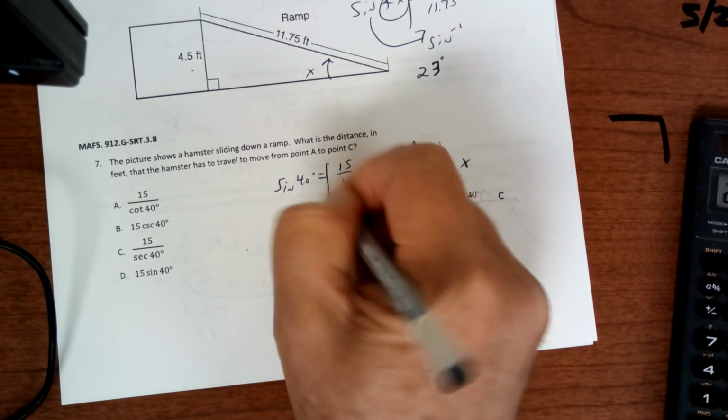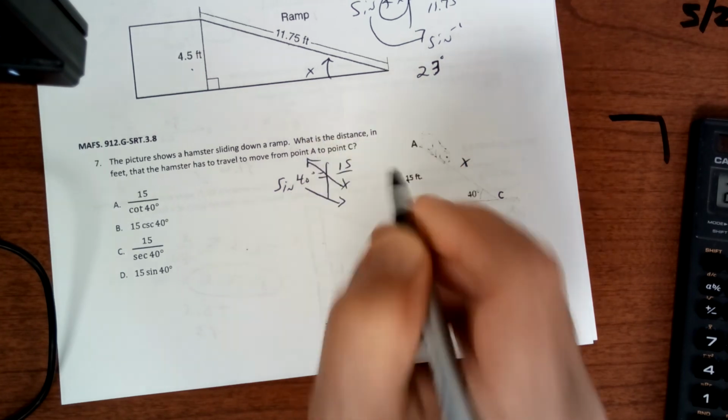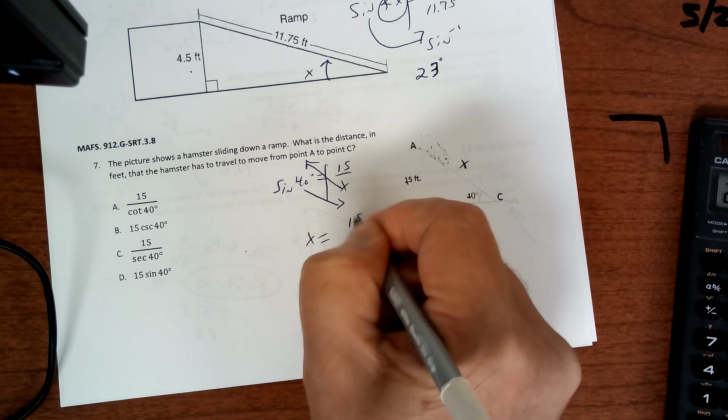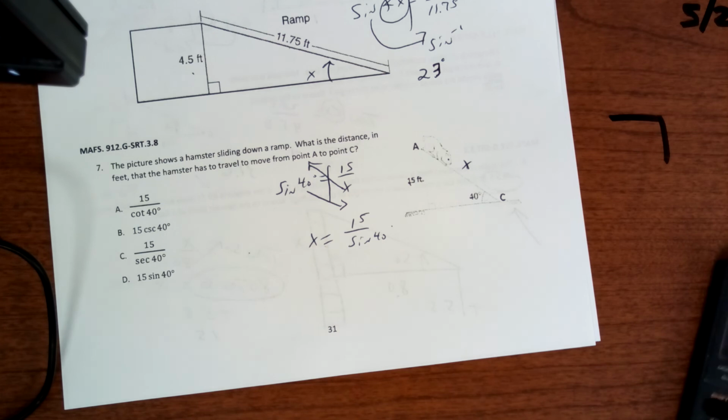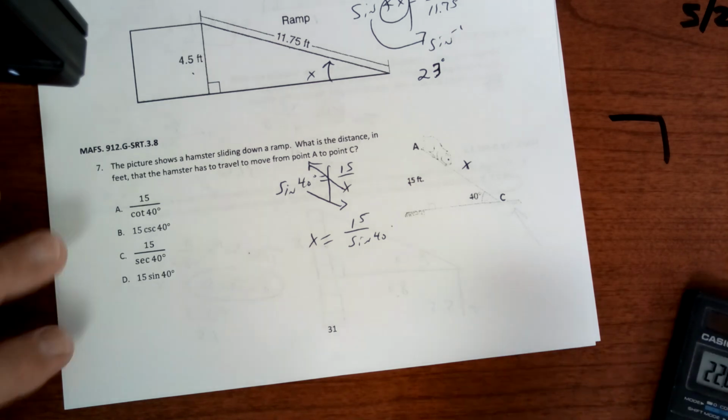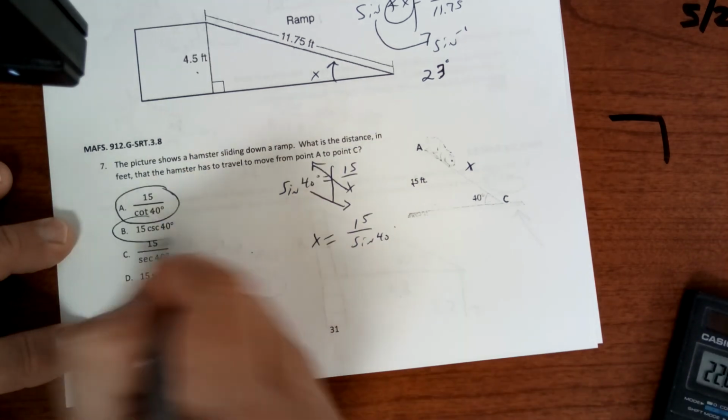So you're going to move this up and move that down. So x is going to be 15 divided by the sine of 40. And if you look here, you're going to have to work each one of these on your calculator.